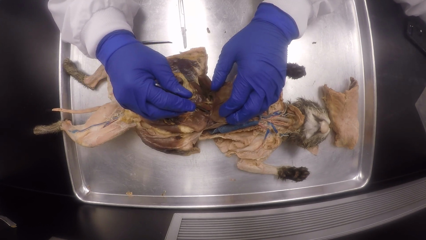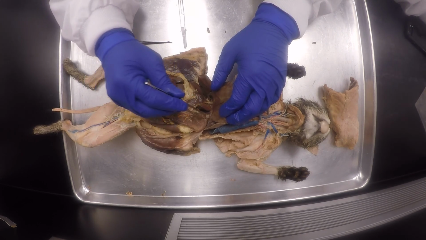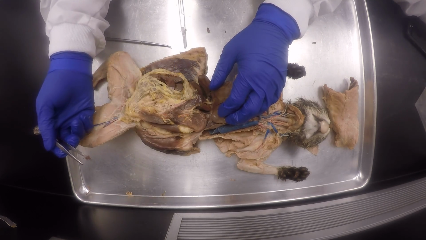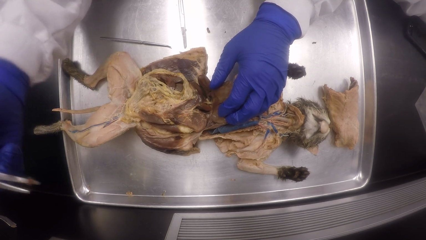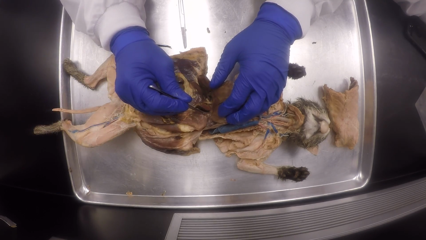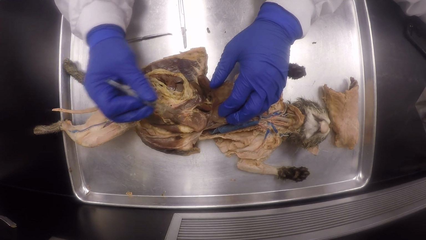Right at that junction with the stomach is the cardiac sphincter, okay? Sometimes called the lower esophageal sphincter, or the gastroesophageal sphincter. But for you guys, just the cardiac sphincter will do.